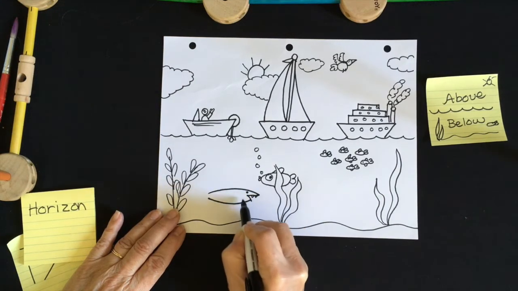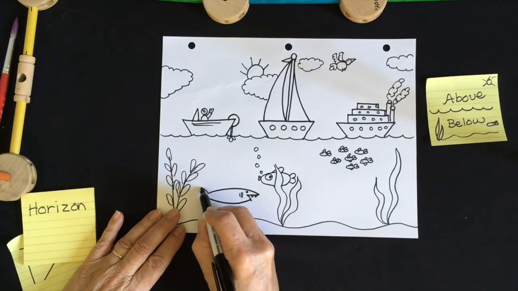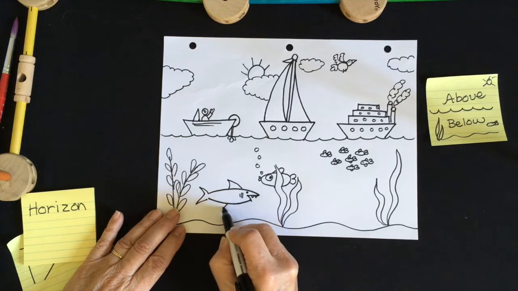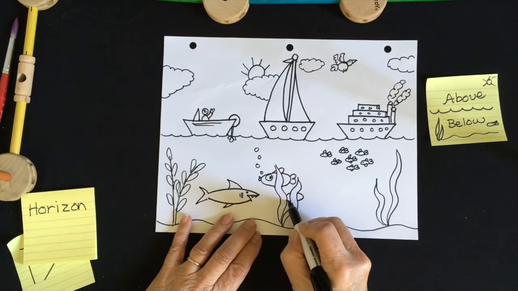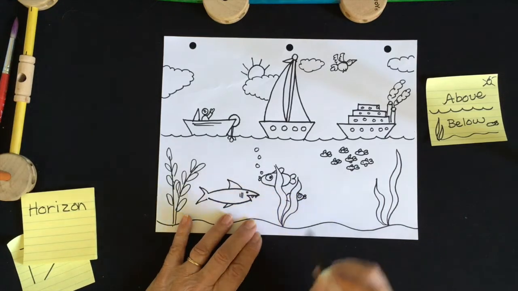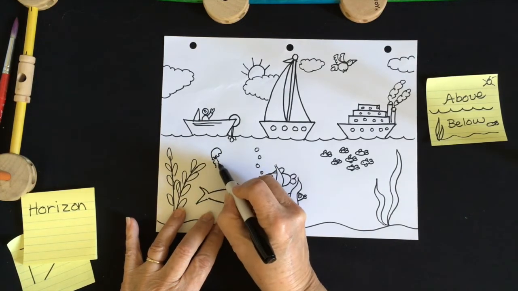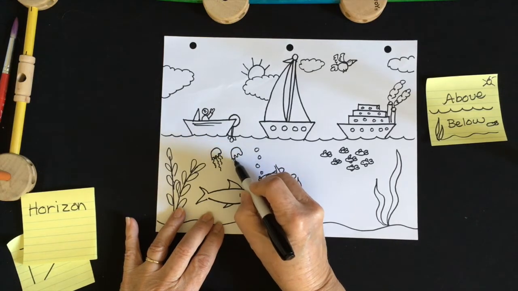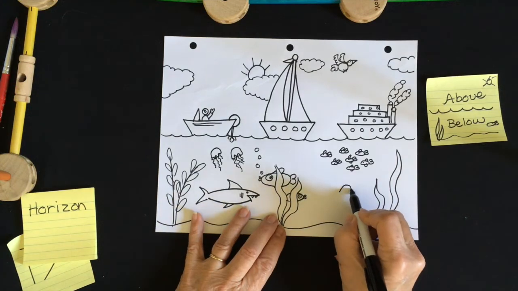Add some sharp teeth and some gills here, and here's his pointed tail, and of course his dorsal fin. Boy, if I was a fish, I would hide in the seaweed too. They don't want to get eaten by that shark. Other items that you might make, I'm keeping it simple, is jellyfish. You might remember, if you saw the movie Finding Nemo, that there were lots of jellyfish.